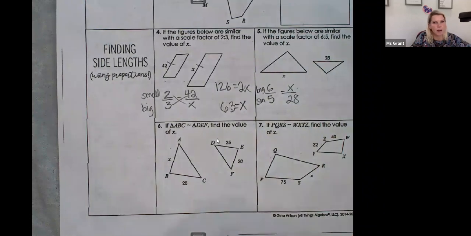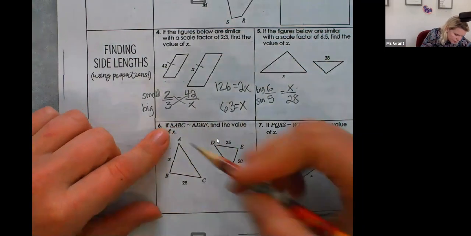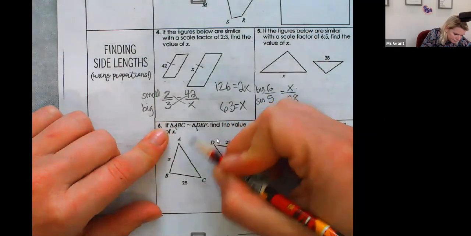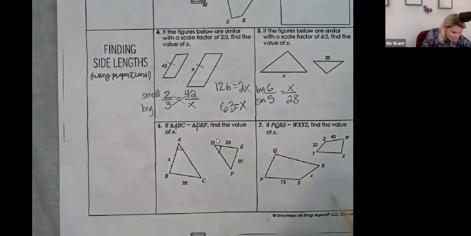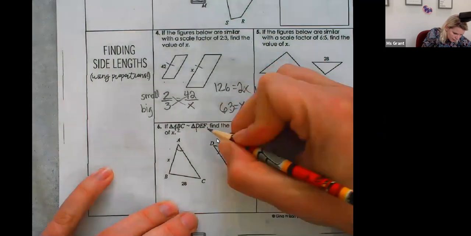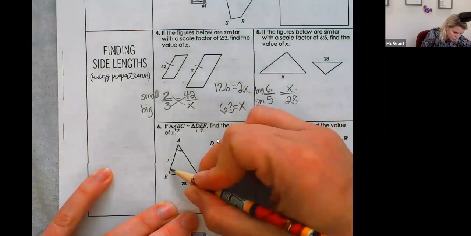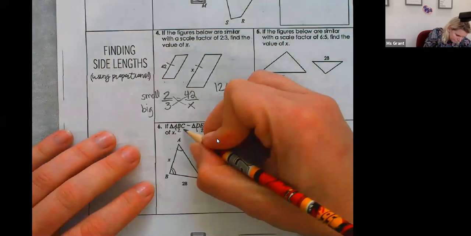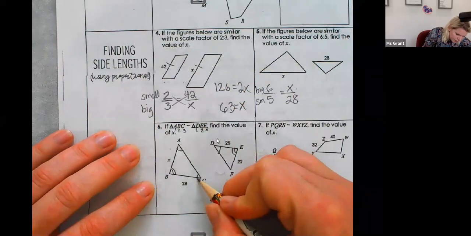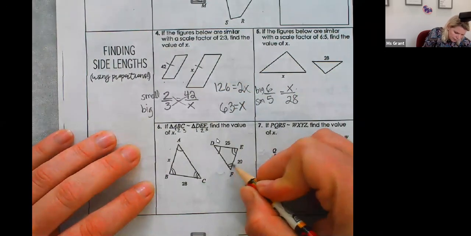Now, 5 and 6, I was given the scale factor. Now, I need to find the value of x. But I don't know what side is congruent to what angle is congruent. So I need to actually do my method from the first page. A is congruent to D. Because see, these triangles are rotated. B is congruent to E. 2 lines. C is congruent to F. 1, 2, 3 on C, 1, 2, 3 on F.